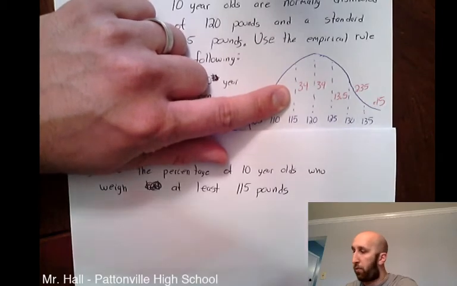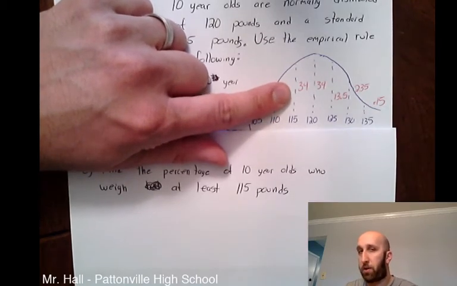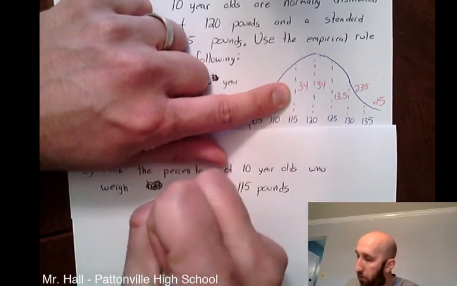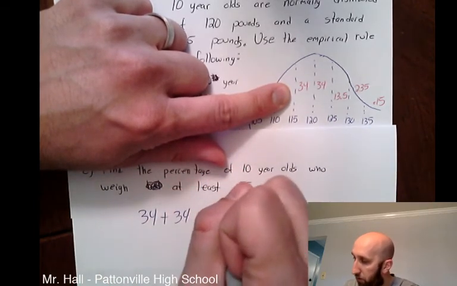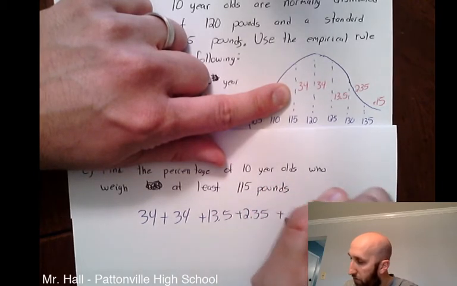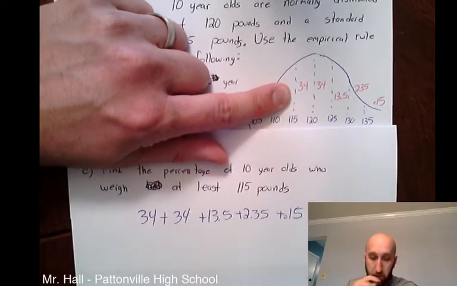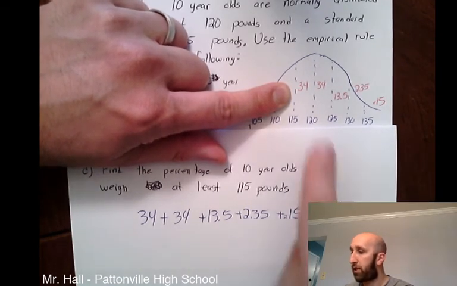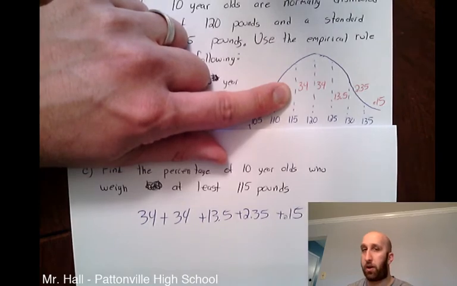So I'm going to show you how we traditionally do this, and I'm going to give you a little tip on another way you can do this. So 115 on up means take 34 plus 34 plus 13.5 plus 2.35 plus 0.15. You add all those numbers together, you should get 84%. So that's 115 on up.